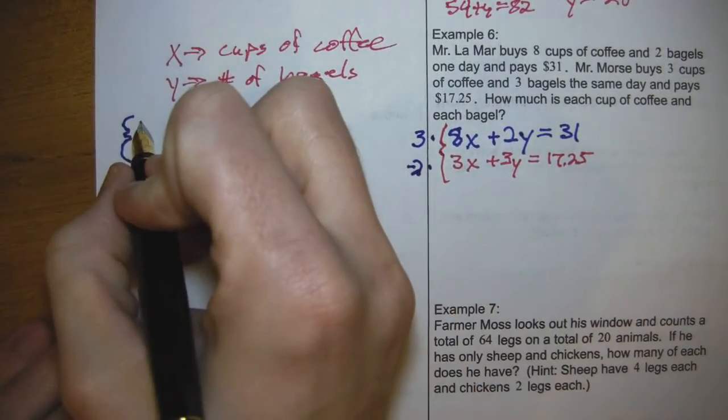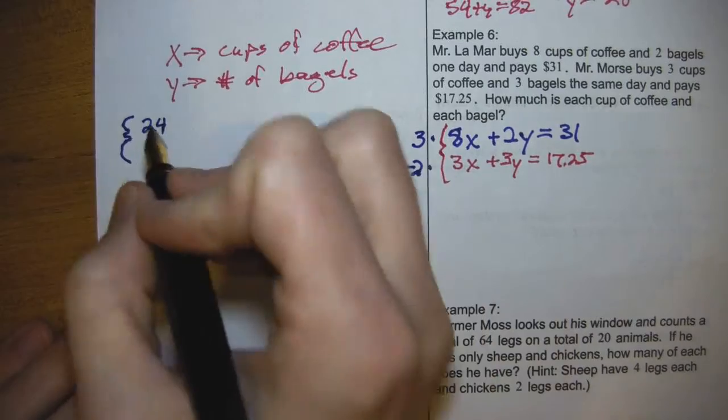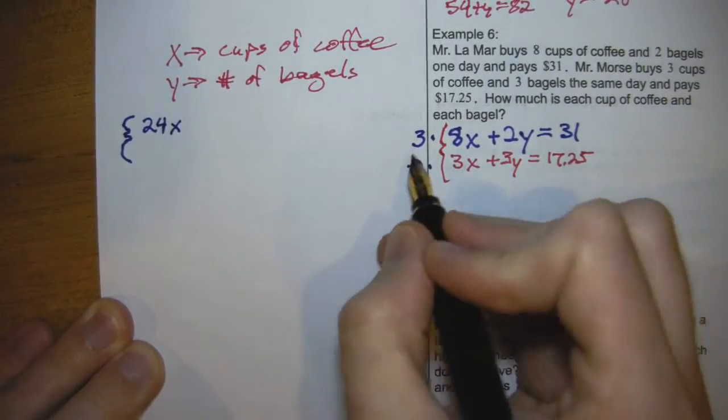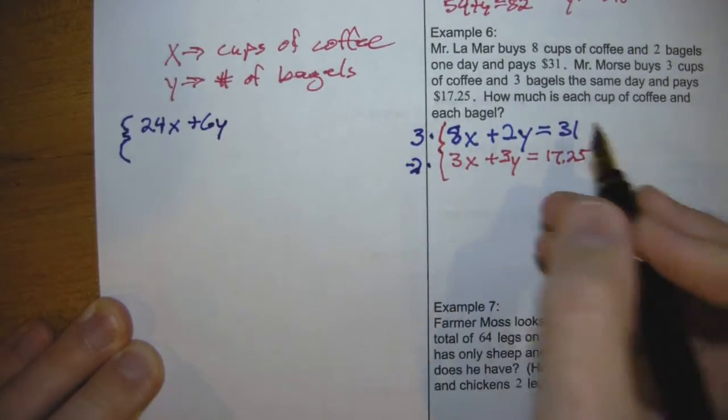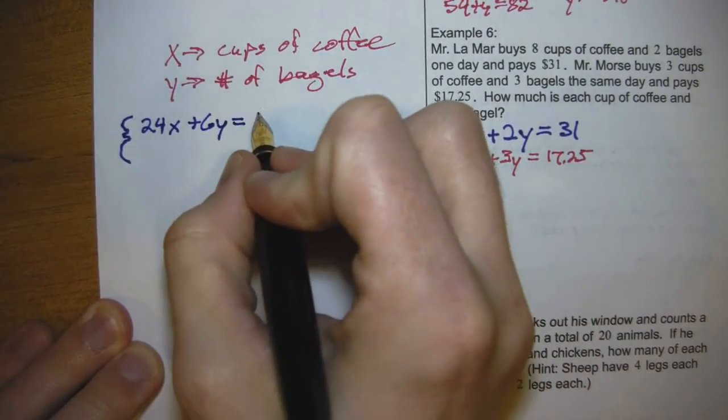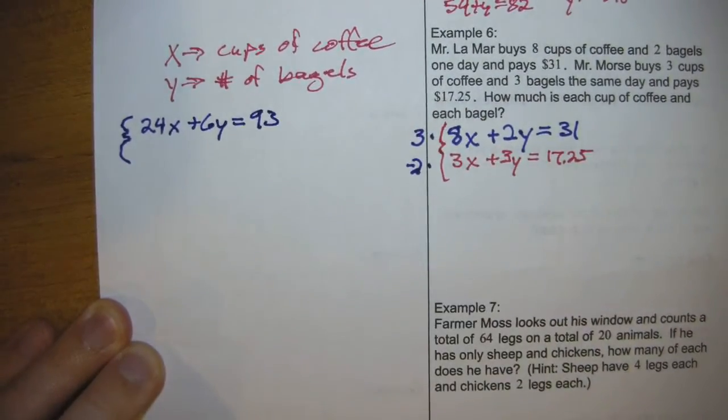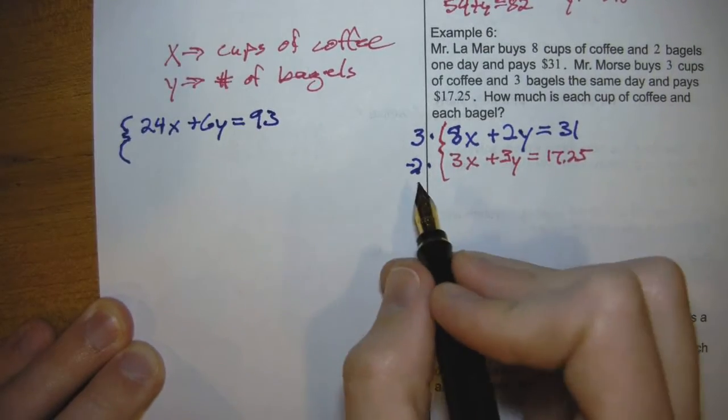So 8 times 3, that is 24x. Make sure I get my variables right. 3 times 2, that is 6. And then 3 times, goodness gracious, 31, that is 93. Looks good. All right, let's try the bottom.